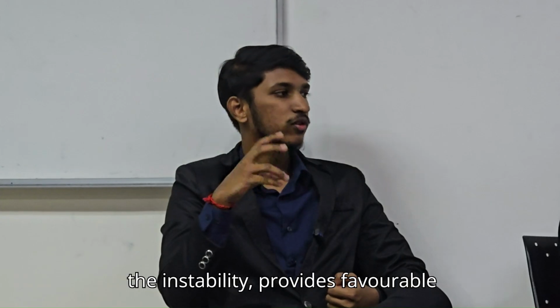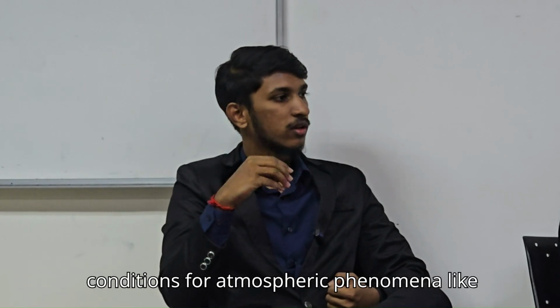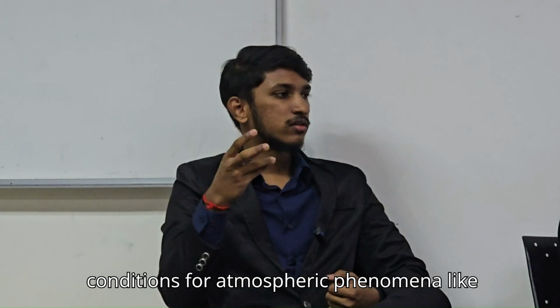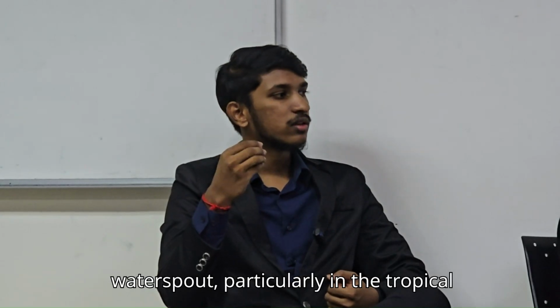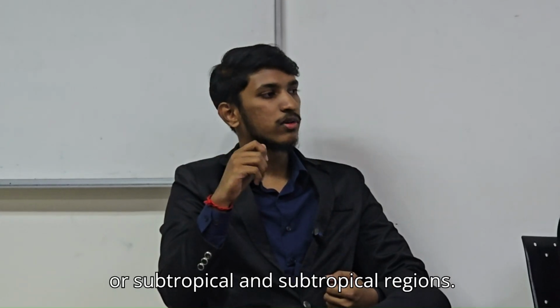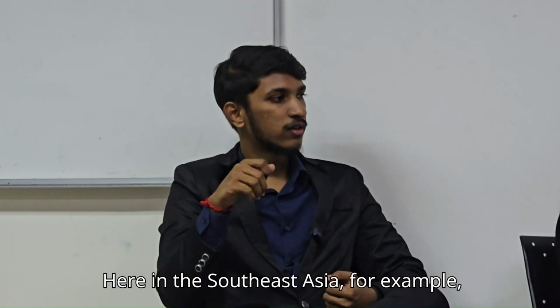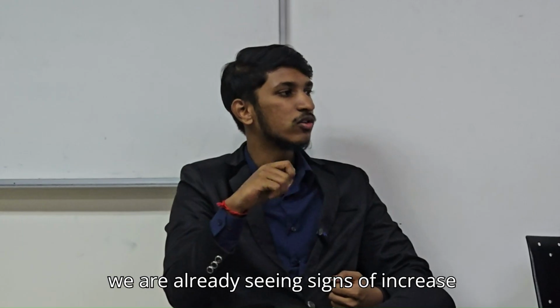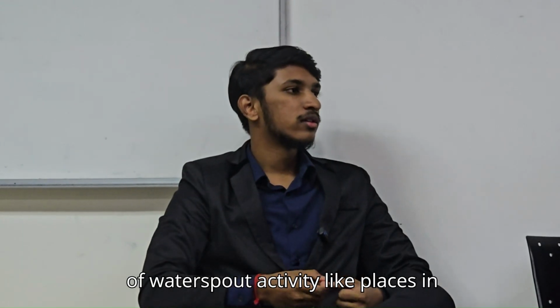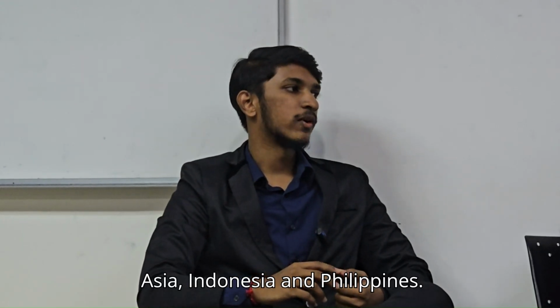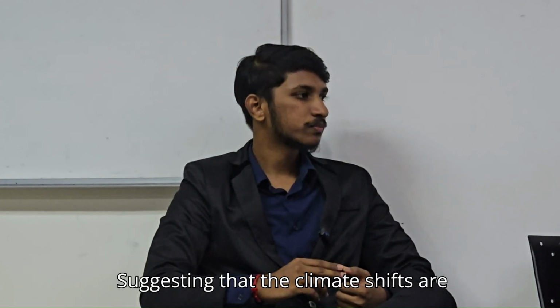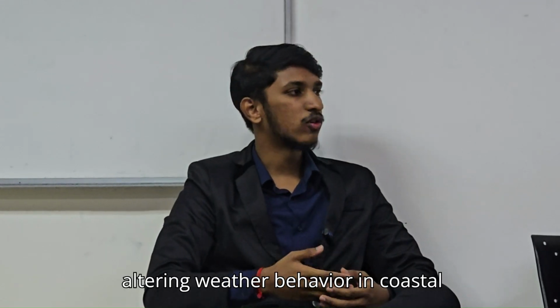This can increase instability, providing favorable conditions for atmospheric phenomena like waterspouts, particularly in tropical and subtropical regions. Here in Southeast Asia, for example, we are already seeing signs of increased waterspout activity in places in Malaysia, Indonesia, and the Philippines, suggesting that climate shifts are altering weather behavior in coastal zones.